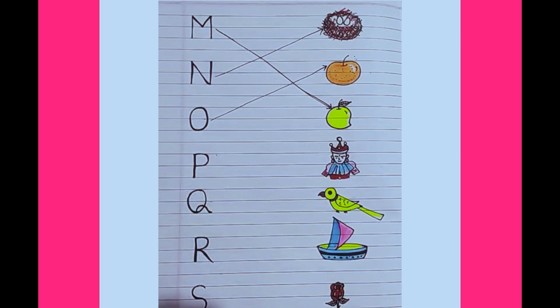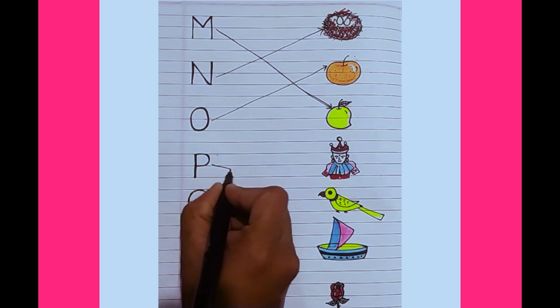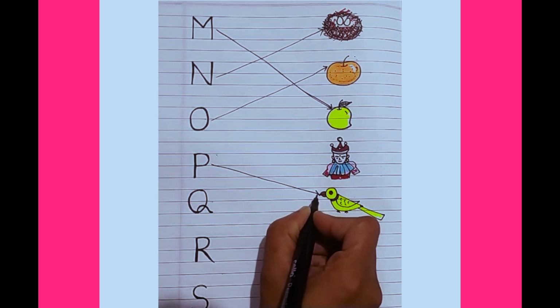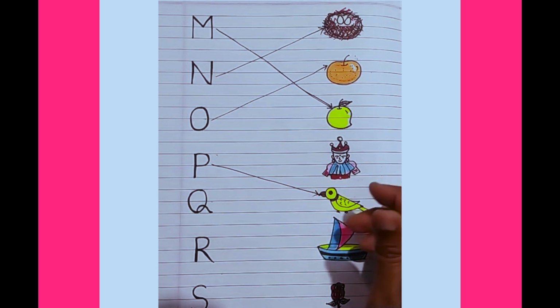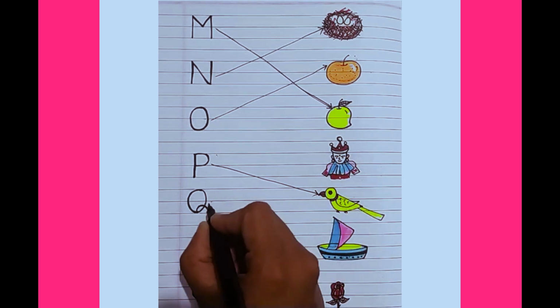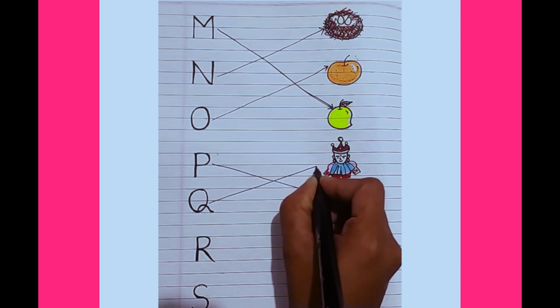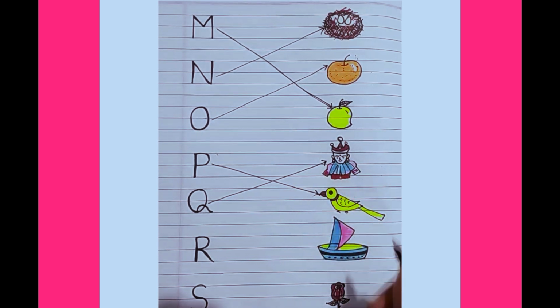Then P for parrot. You like parrot now? See, here is the parrot. Then match this P with parrot. Q for queen. Here is the queen above the parrot picture. Then match this Q with queen's picture.